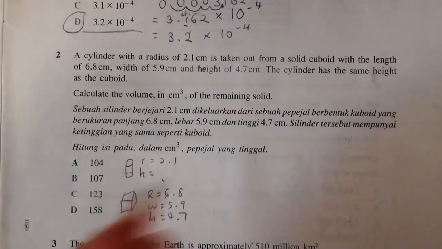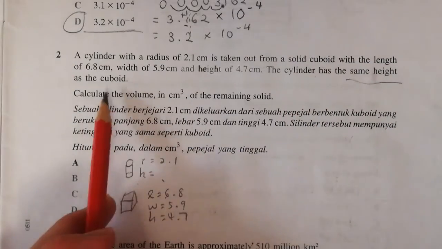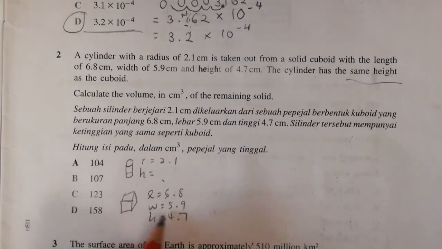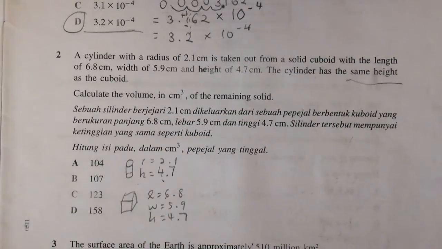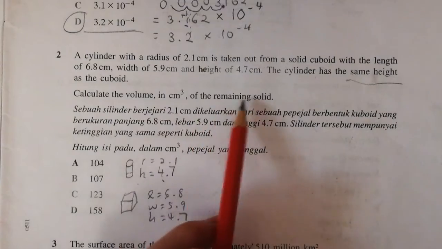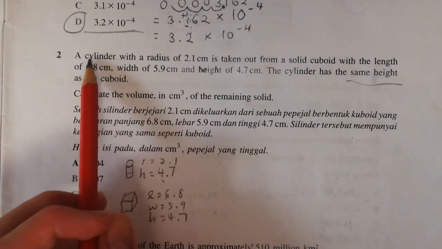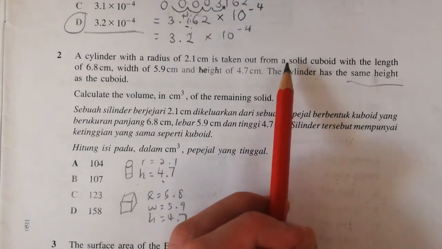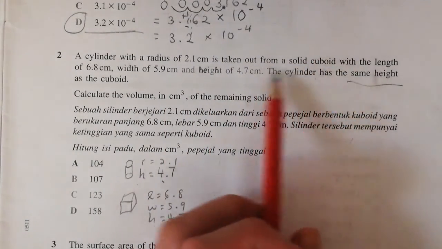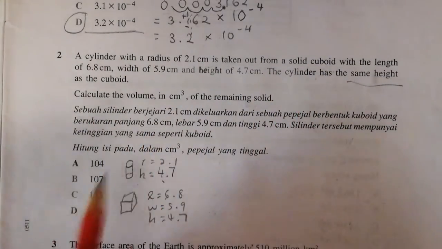Now there is a very important hint here. It says that the cylinder has the same height as the cuboid. So if the height of the cuboid is 4.7 cm, the height of the cylinder is also 4.7 cm. Get it? Alright. Now we have a rough idea on how to calculate the volume of the remaining solid. Since the cylinder is taken out from the solid cuboid, we have to take the volume of the solid cuboid minus the volume of the cylinder. Let's do it one by one.